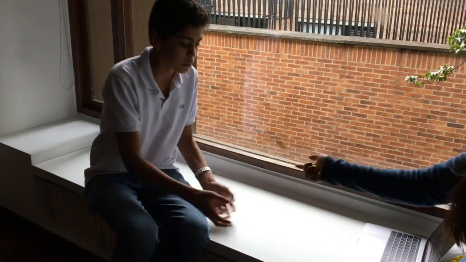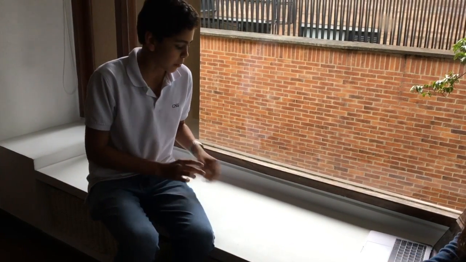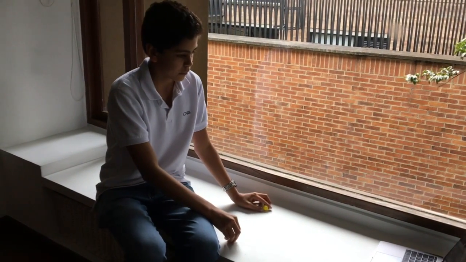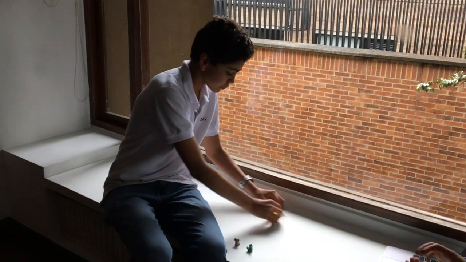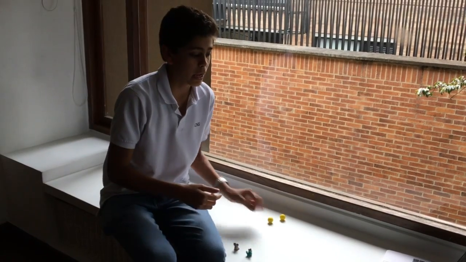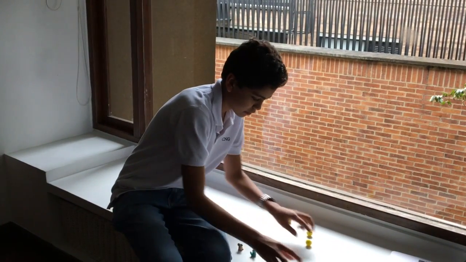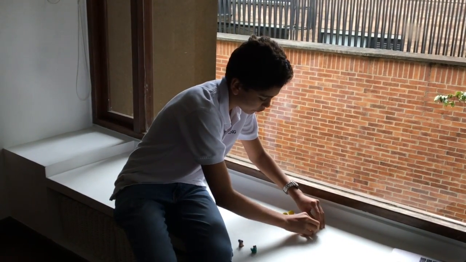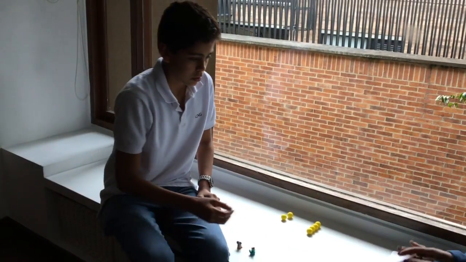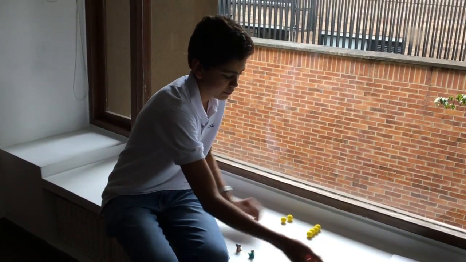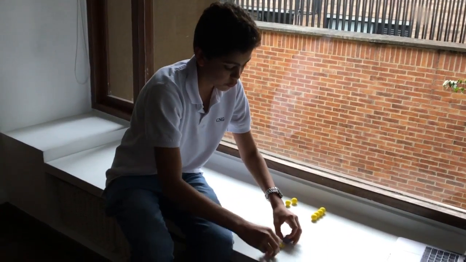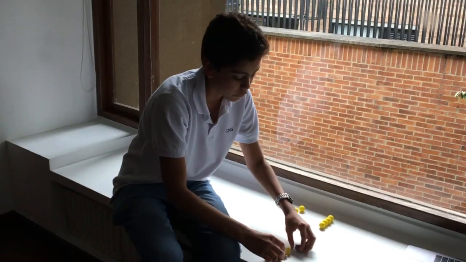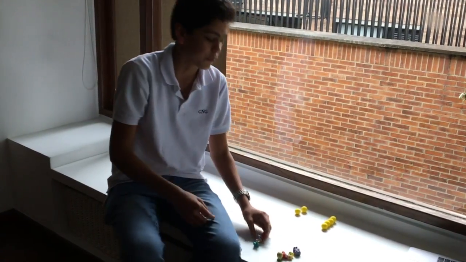So here we have an example where these balls are the people and these toys are the food. We will start with two of a kind. But what happens if we increase? Then food will grow to four, but population will also grow to four.